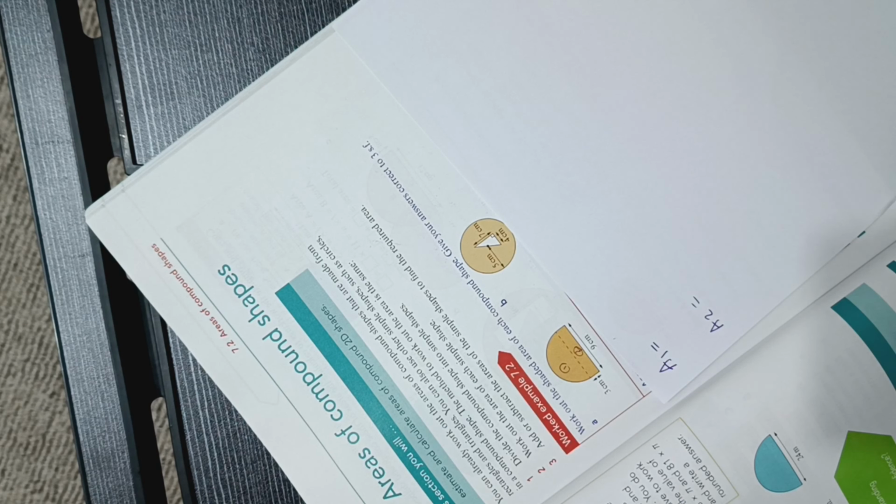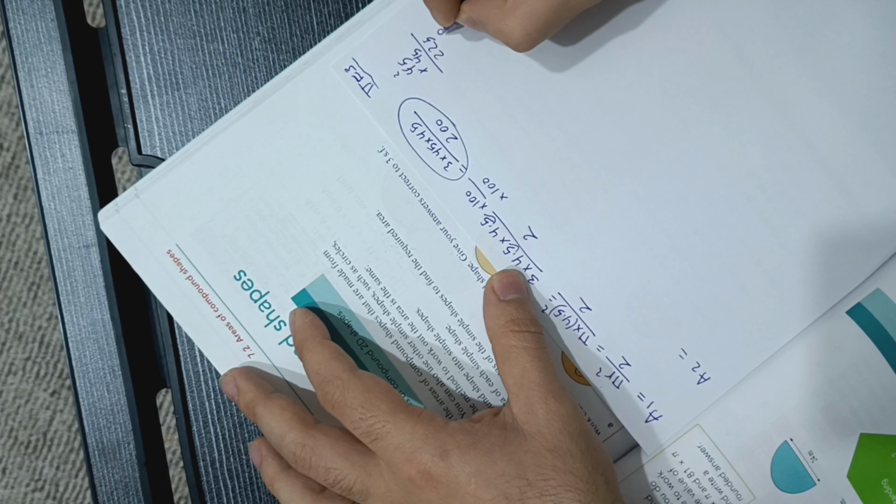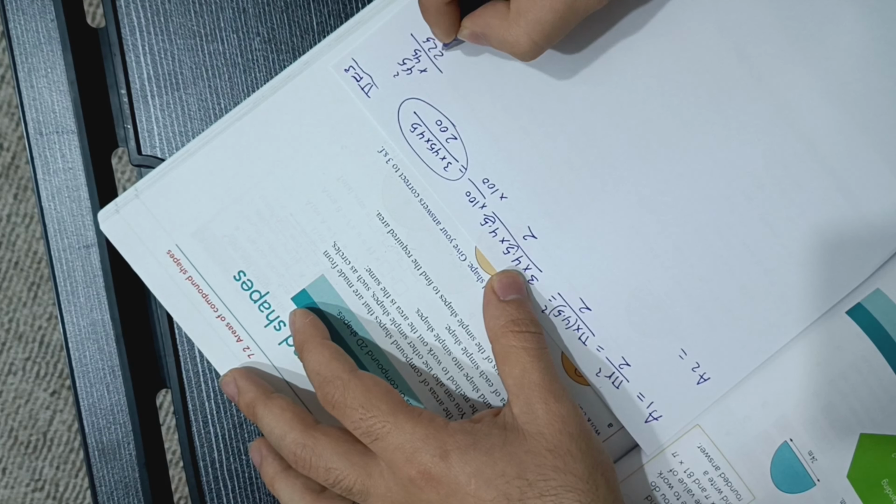So 45 times 45, let's just do it here. 5 times 5, 25, 5 here, 2 here, 5 times 4, 20, plus 2, 22. Then 0, 4 times 5, 20, 0 here, 2 here, 4 times 4, 16, plus 2, 18. So we are going to have 5, 2, 2 and 8, 10, 0, 1, and 2 here.